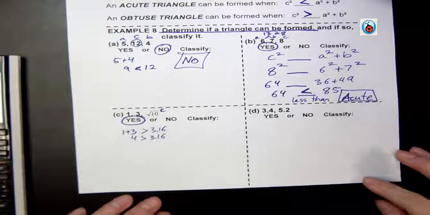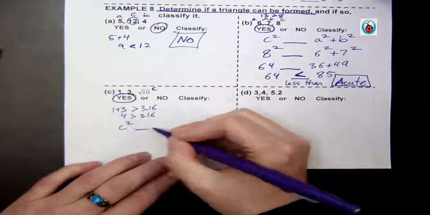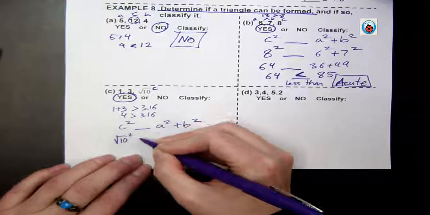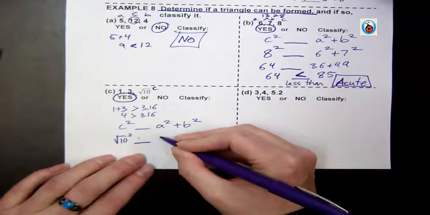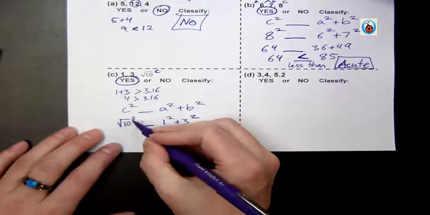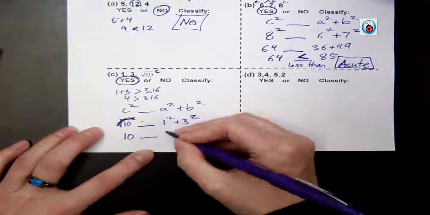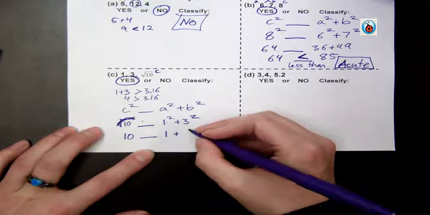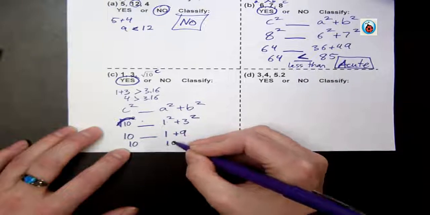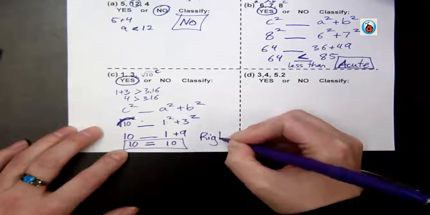That was my first step. Now I have to go ahead and set it up. So C squared comes first. And I'm just writing out the formula again here. So square root of 10 squared. And then I have my 1 squared plus 3 squared. So square root of 10 squared is super easy. Those two just cancel each other out, so I just end up with 10. And 1 squared is just 1. 3 squared is 9. And so I end up with 10 and 10. So they equal each other, which means it is a right triangle. Anytime they equal, it's a right triangle.